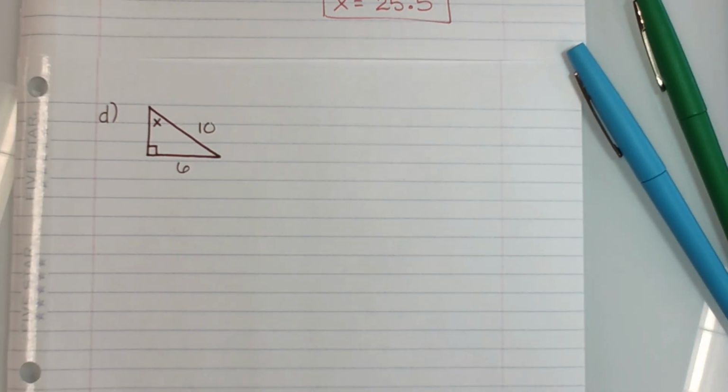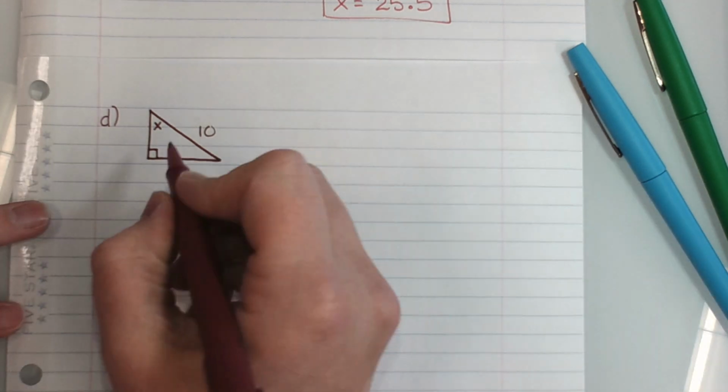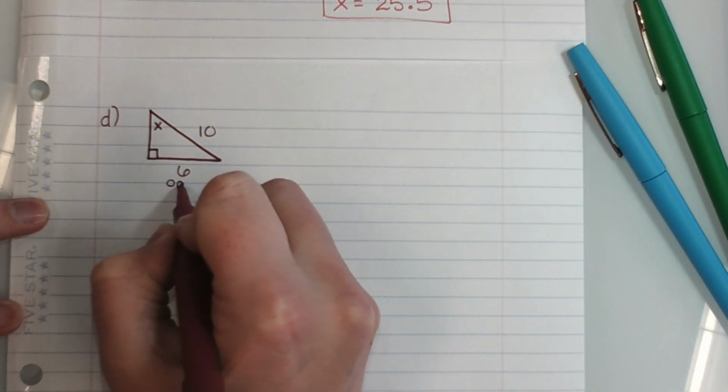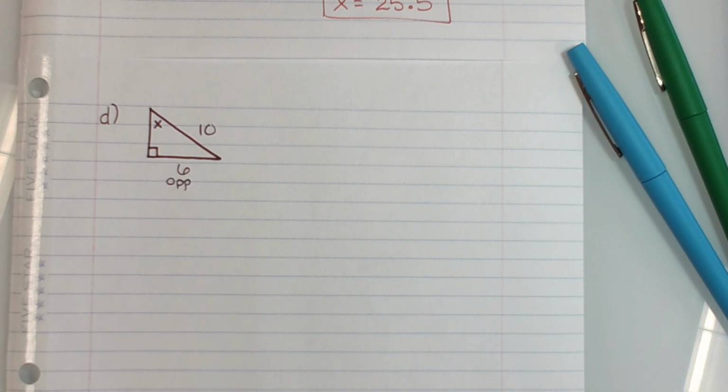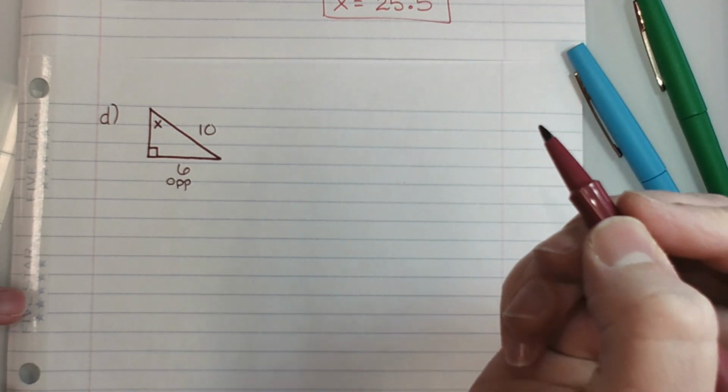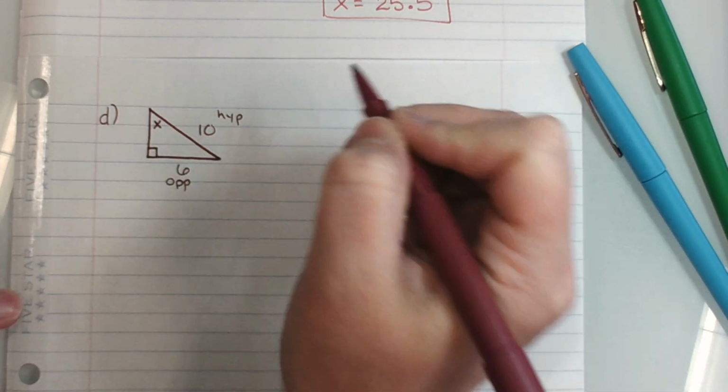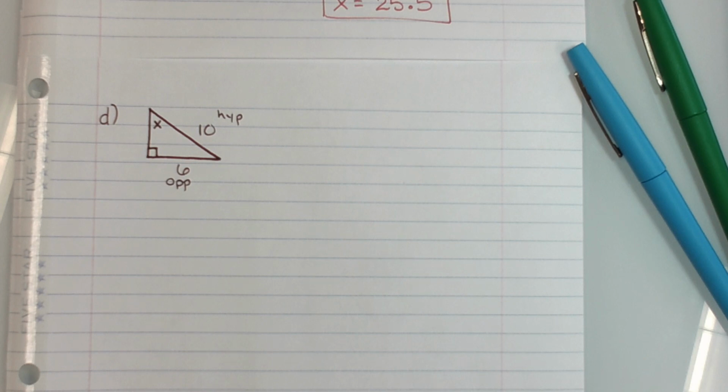So, when you're solving for an angle, you start things off the same way. You start by looking at, based on the angle you want to know now, which sides do we have? Najma, the 6, is it the opposite, the adjacent, or the hypotenuse? Emily, what about the 10? Hypotenuse. Spencer, if it's opposite and hypotenuse, which trig ratio should I use? Sine.